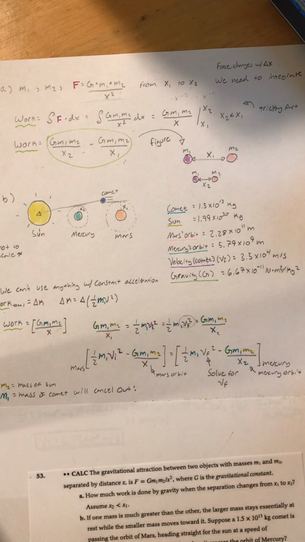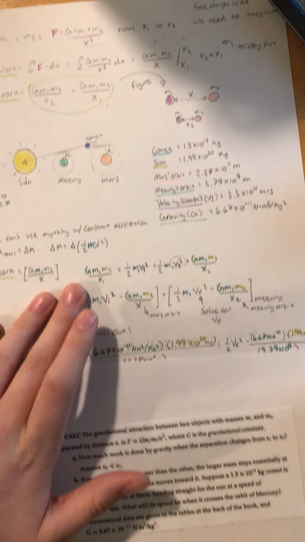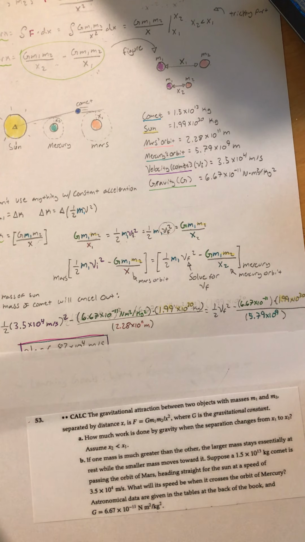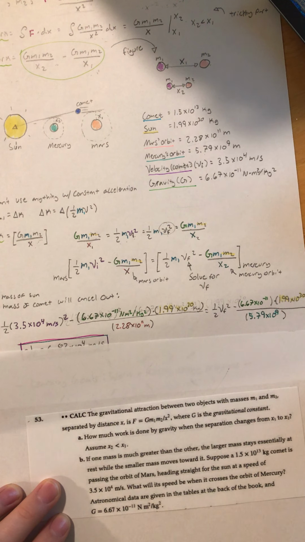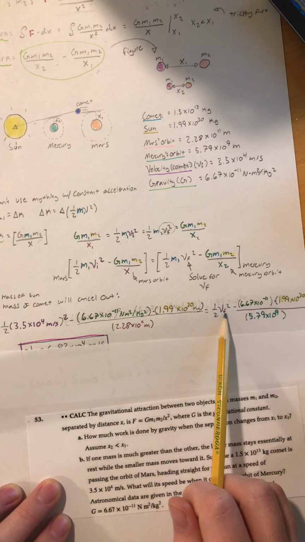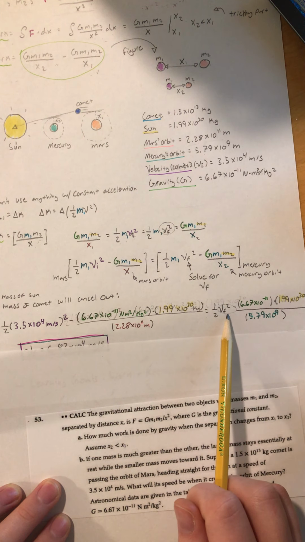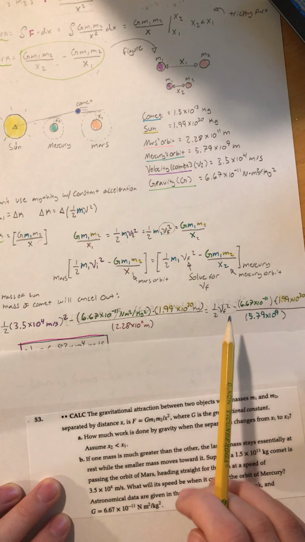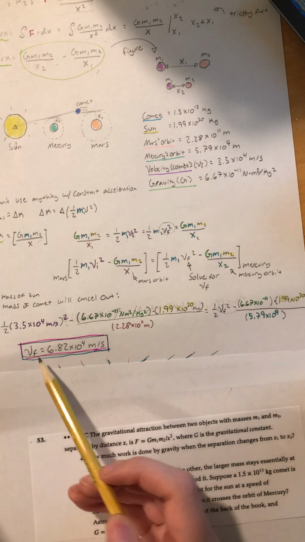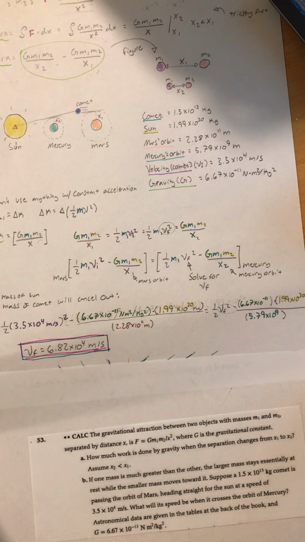It turns out that the mass of the comet cancels out during the calculations, and I'm not going to show you because it takes a long time to rearrange all of this. So please just trust me on that one. It does cancel out, I promise. Our calculation with all the numbers plugged in looks a lot like this, and we solve for v final here. I'm not going to rearrange this for v final for you. It turns out that v final is equal to 6.82 times 10 to the 4 meters per second.